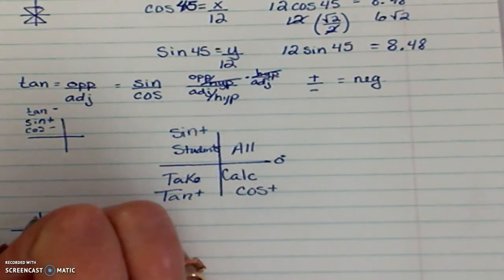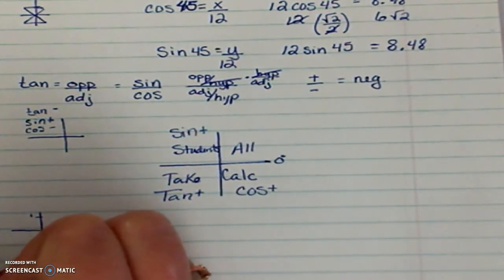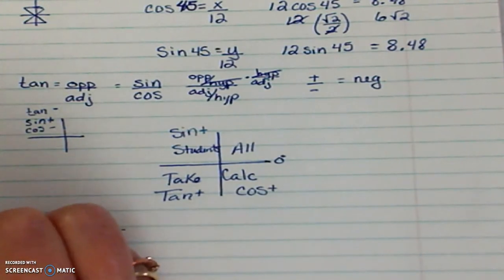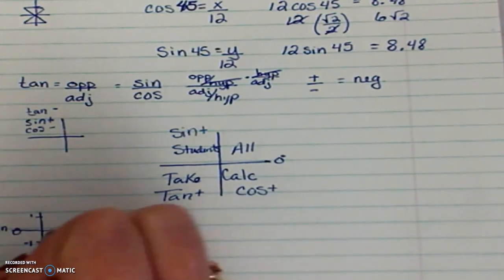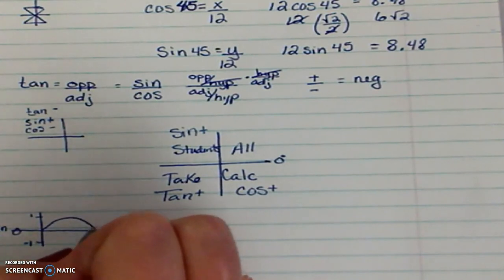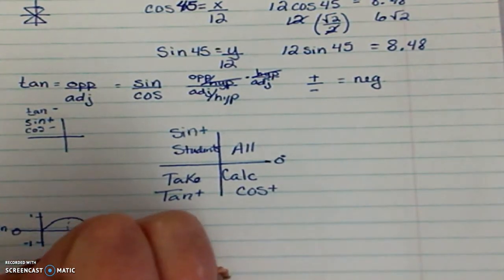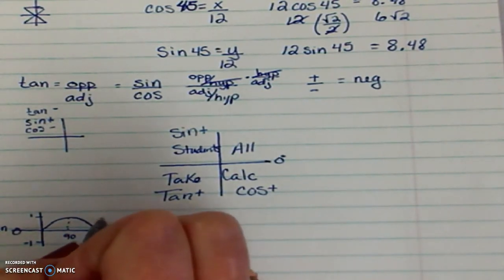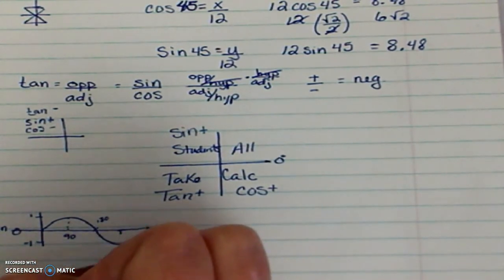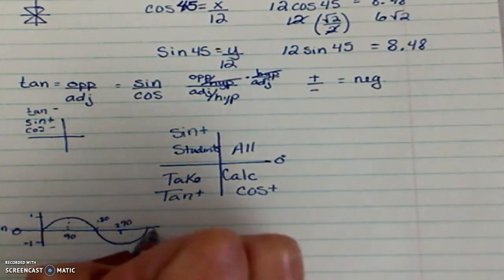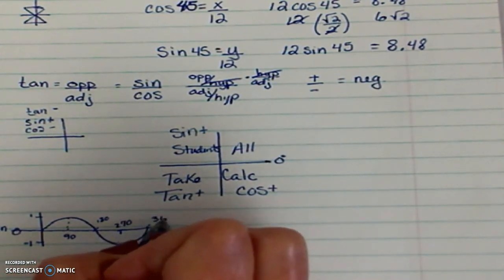Now another way that you could look at it, and it's the way that I used to look at it, is we talk about the normal sine and cosine curve. If we talk about the sine curve, it is going to look like this. And in that sine curve, we could talk about 90 degrees. Here's 180, and here is 270. And right here is going to be 360.